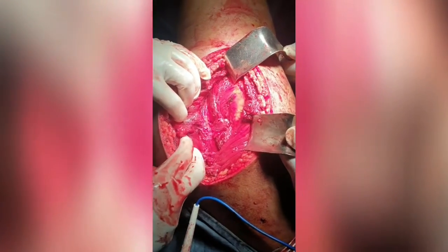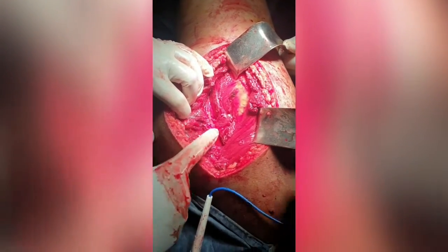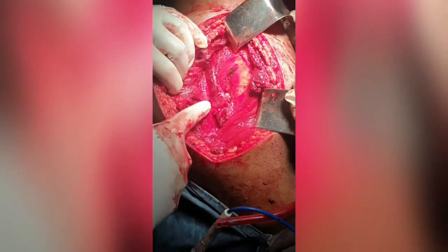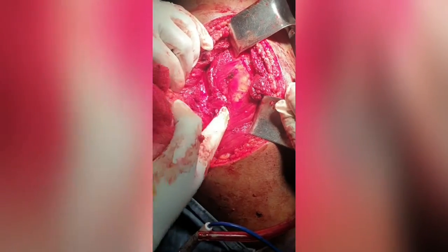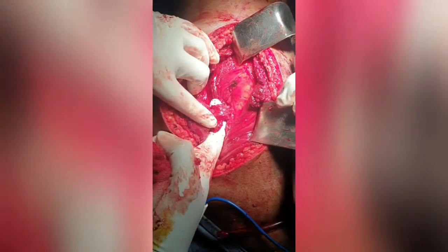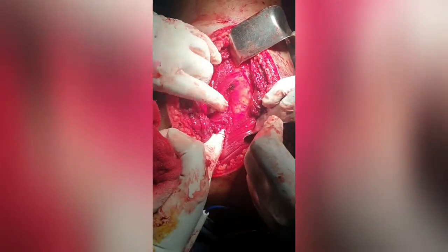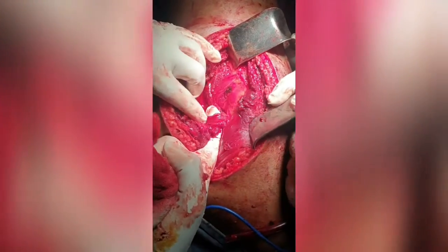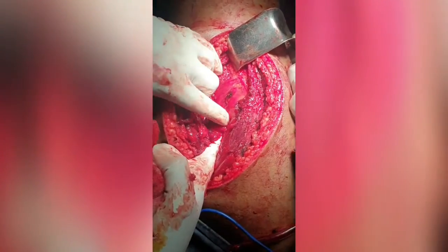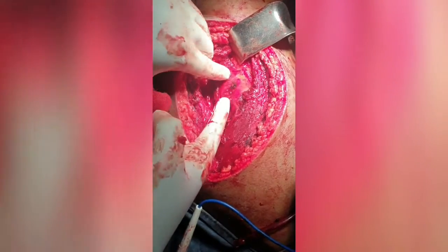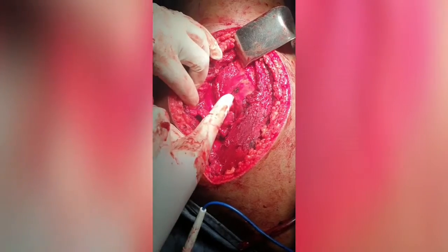At the depth of the wound, just below the gluteus maximus, there is the sciatic nerve. You can appreciate this is the sciatic nerve, and these are the short rotators. This is the conjoint tendon formed by the superior gemellus, obturator internus, and the inferior gemellus. So we'll put a stay suture in this conjoint tendon and cut it, keeping 1 centimeter from the tip of the trochanter. And this is the quadratus femoris. So we can also cut this tendon.